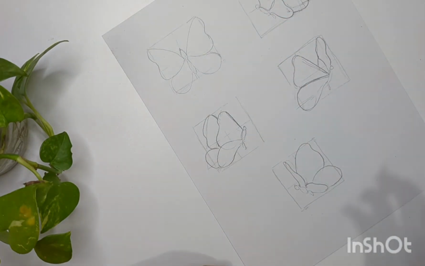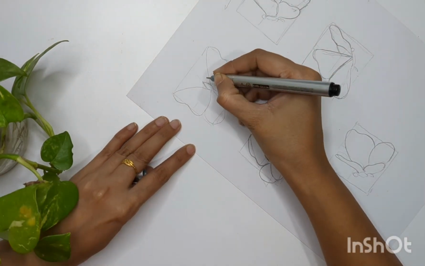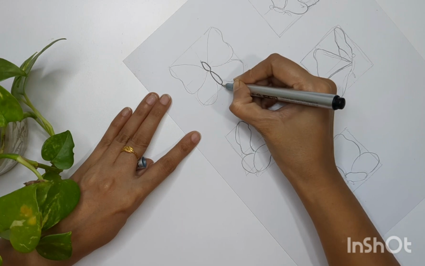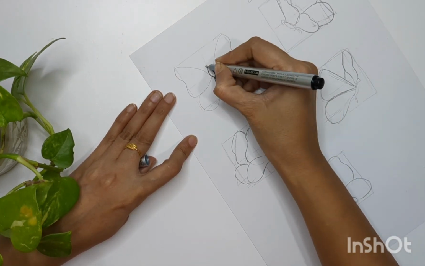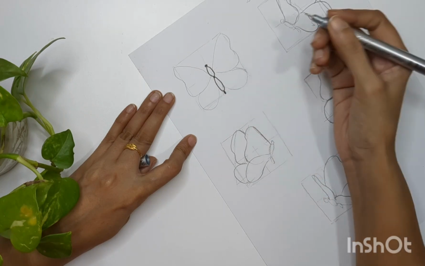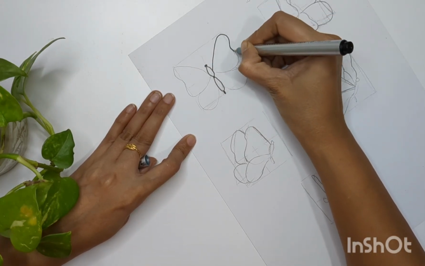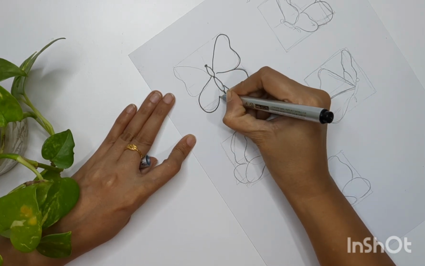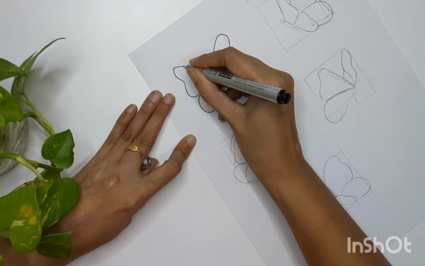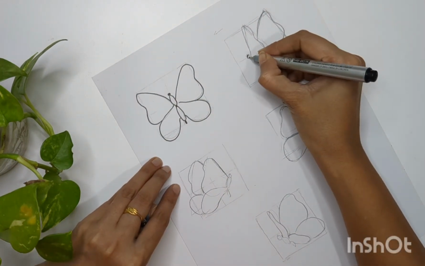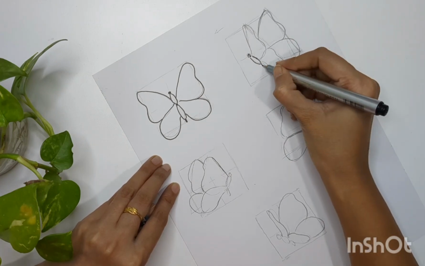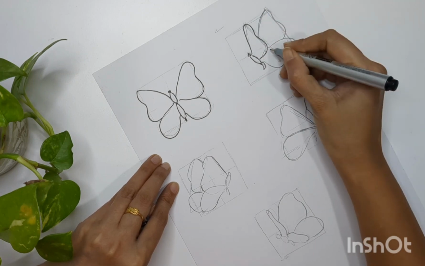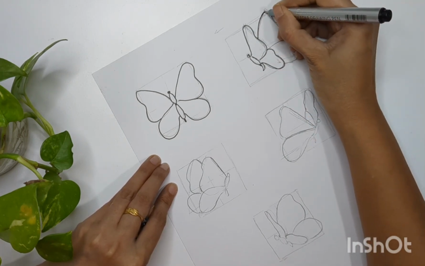Now let me trace the pencil mark with the 0.5 mm pen. I'm using a bigger size so that I can trace things easily and it's quite visible for you guys. And you can do a little bit of modification while tracing, because anyway we are going to rub out all the unwanted pencil marks. So do the outlining properly. If you want to do a little modification, you can do those things, and just trace everything with the help of a pen. You can use a normal ball pen as well, totally fine. So let me quickly trace everything.